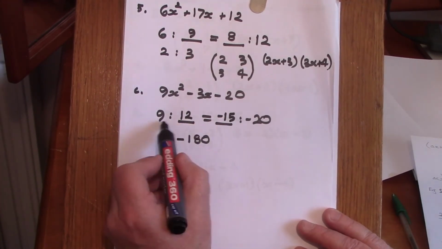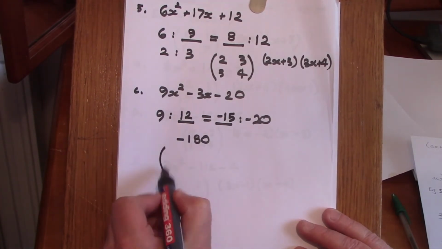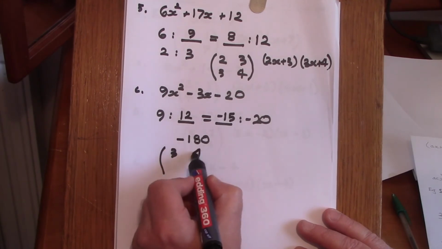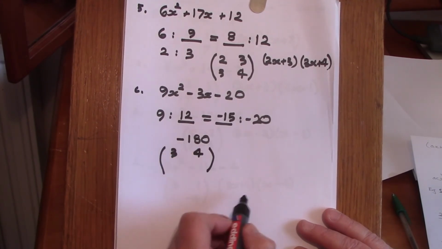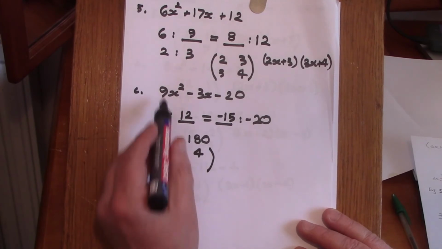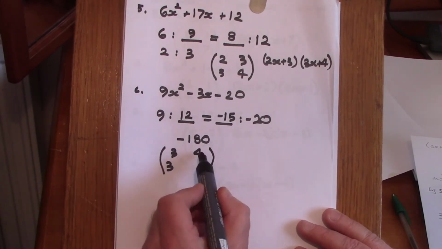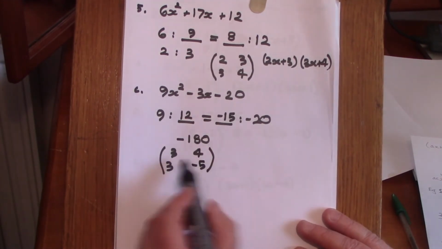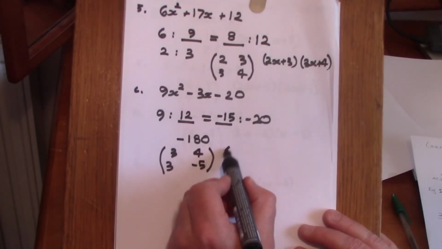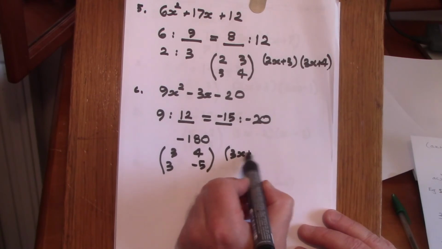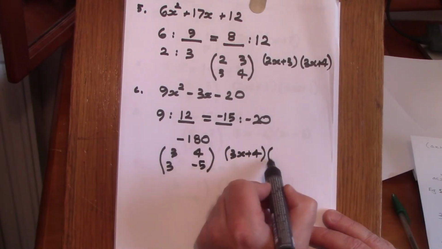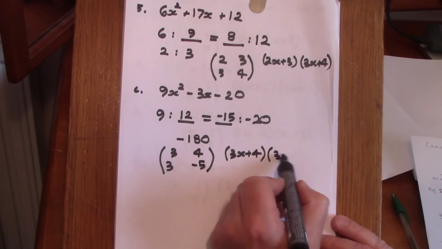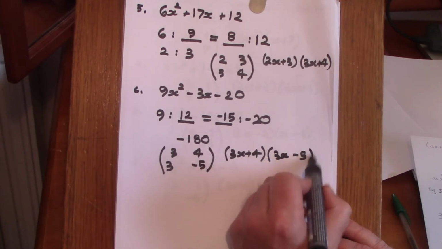Reduce either of these fractions to lowest terms, 3 to 4, and that gives the first row of the matrix. 3 times 3 is 9, and 4 times minus 5 is the minus 20. And so the factorized form is 3x add 4 times 3x take away 5.